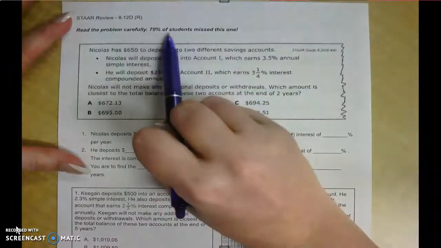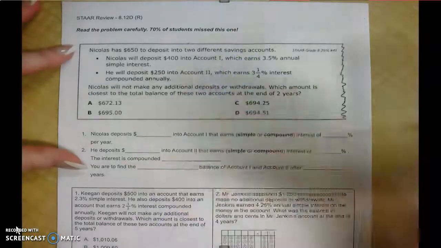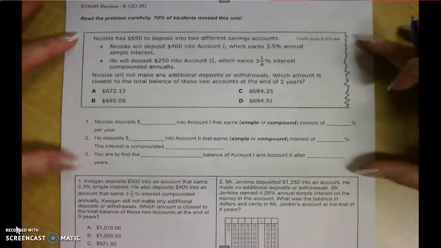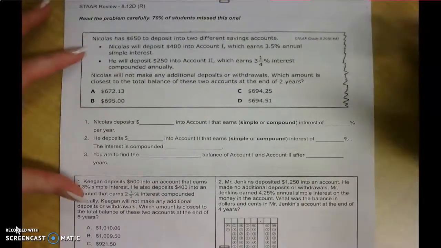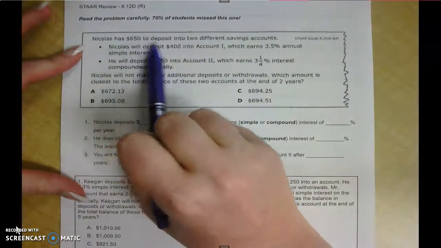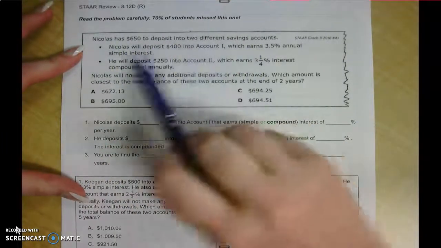Okay. 70% of students missed this question, so let's make sure that we read all the way through and carefully. So Nicholas has $650 to deposit into two different savings accounts.